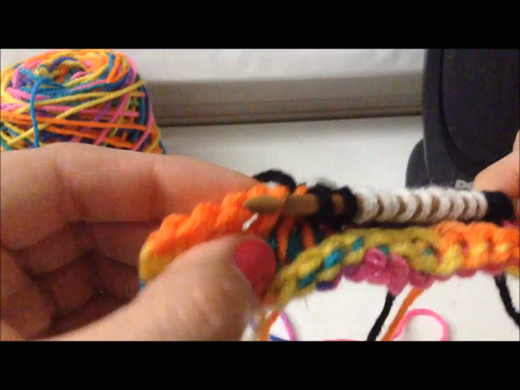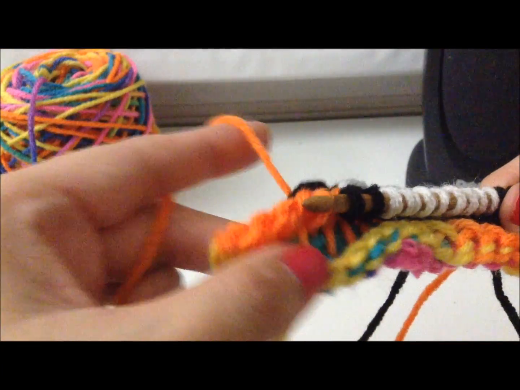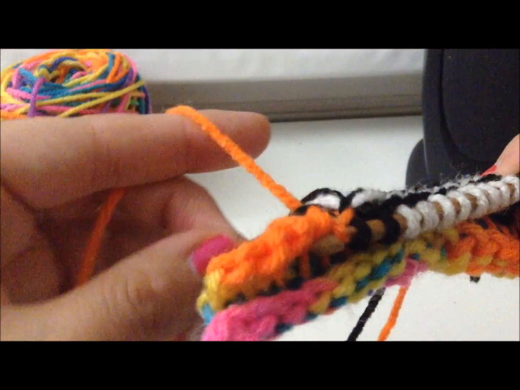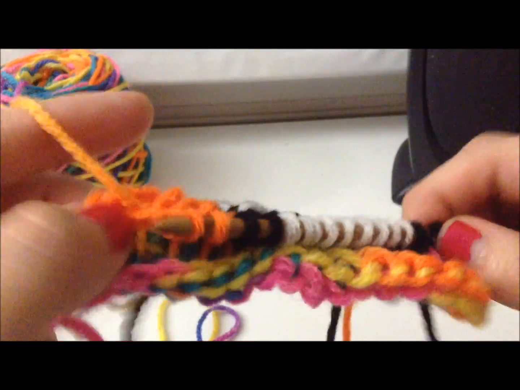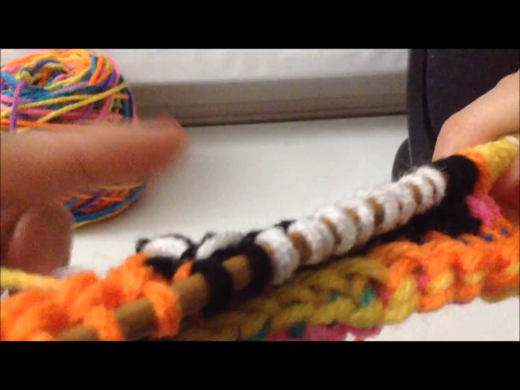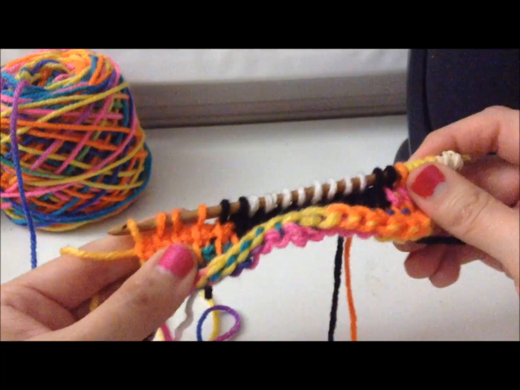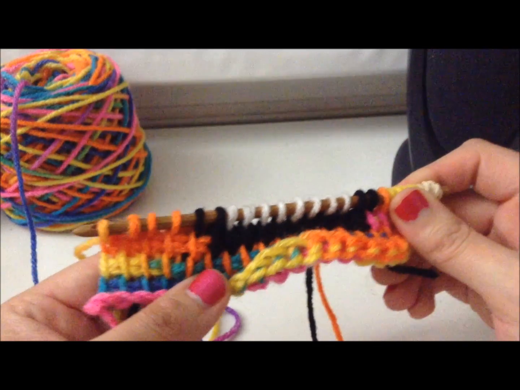Again, go in the first loop of my new color, and because I already had the background color attached, I would just pull it up from where I had it in my last row below. And again, to lock the old color, I would put it on top of the yarn I'm working with, and just pull in. And there you go. That is our second row of color changes here. Just work the row back so you guys can have a better look at how it's turning out.